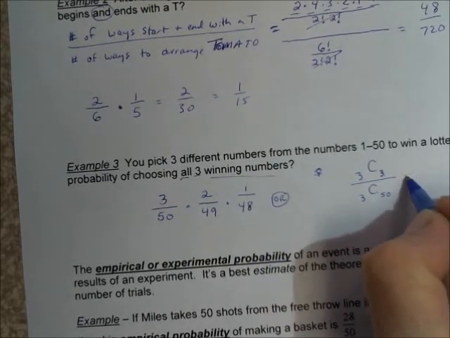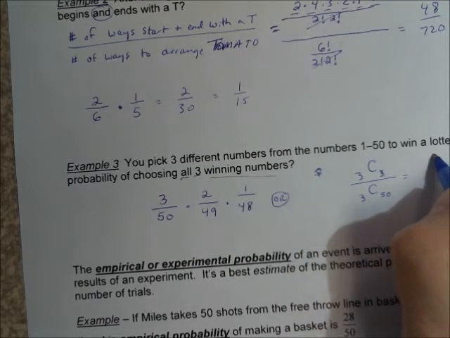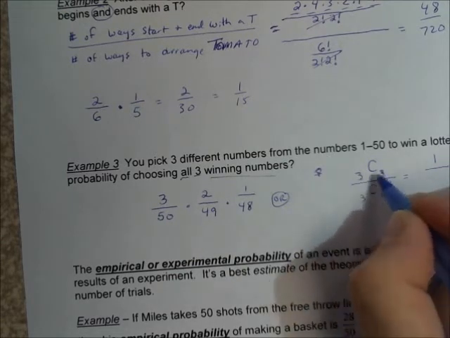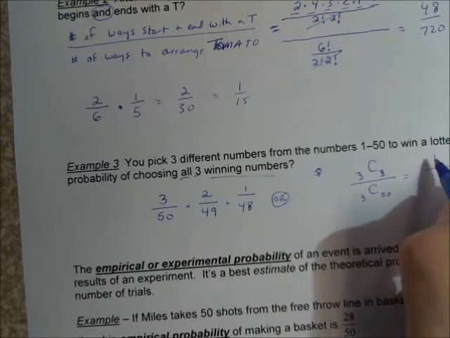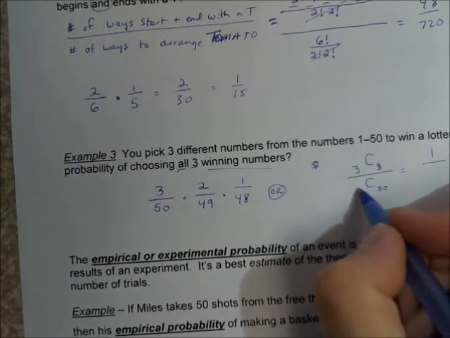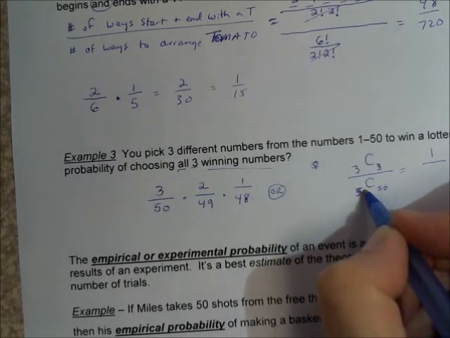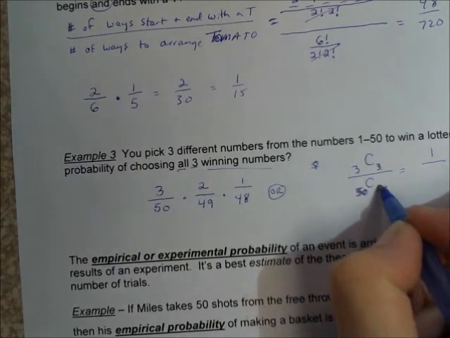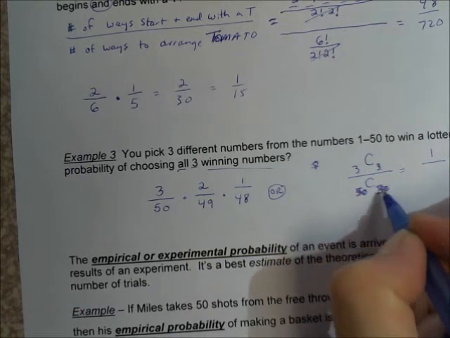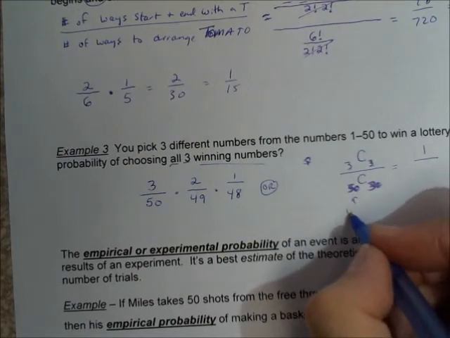So what this turns out to be, 3C3 is equal to 1. I know that just because I remember that when those 2 numbers are the same, it's equal to 1. Whoops, I'm sorry. I've got this written backwards. The bigger number has to go on the left. 50 has to go on the left. And the 3 has to go on the right. Sorry about that. Remember always to put the larger number here.